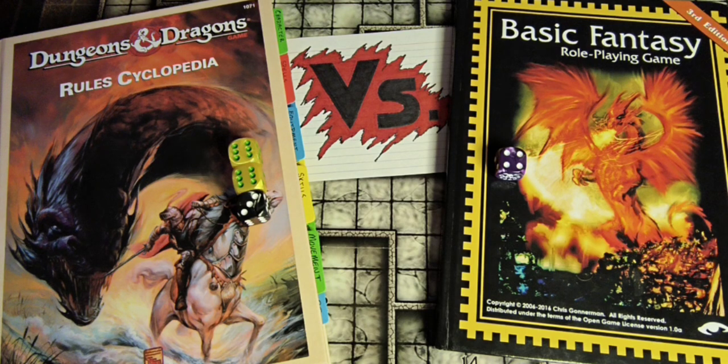And where it does score the points, it scores them in a pretty good way, because it is nice to be able to say, hey, for less than $10, I'm into the game. I got a set of dice, I got the book, and I can play, and I've spent more at McDonald's on lunch than I did to do this. It is a little bit pricier to get the Rule Cyclopedia, but I think that's justified in the extra amount of stuff that you're getting in the Rule Cyclopedia.